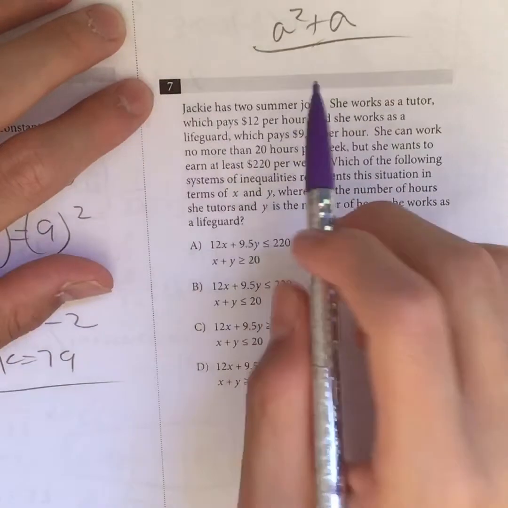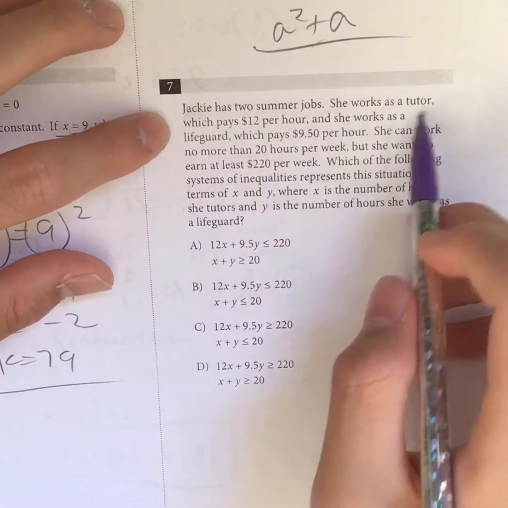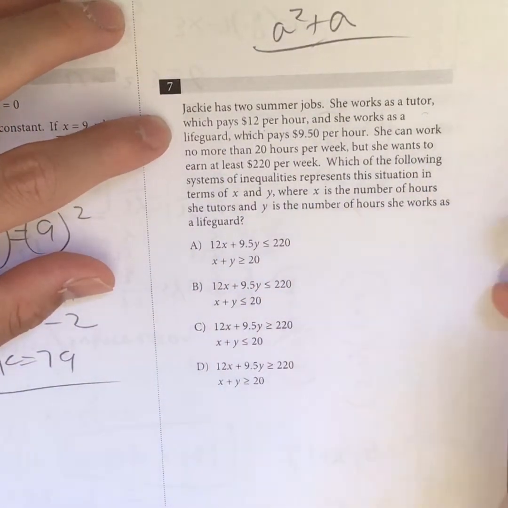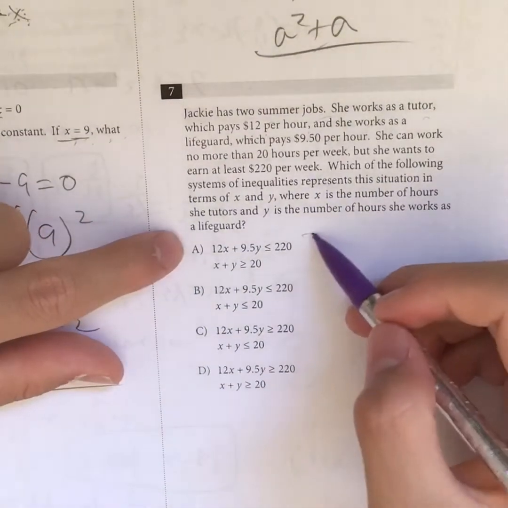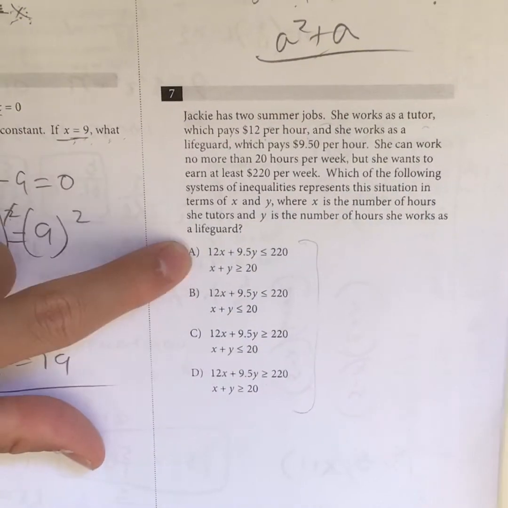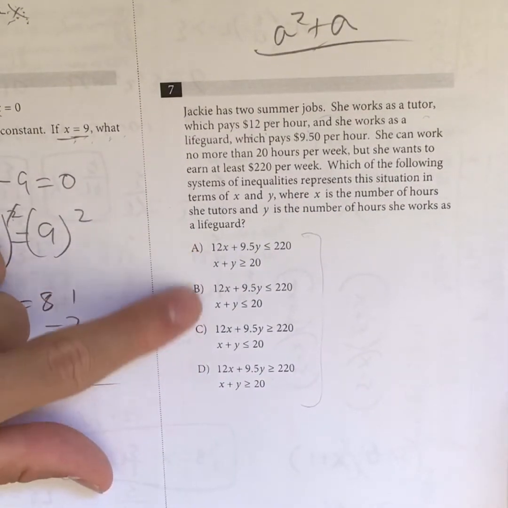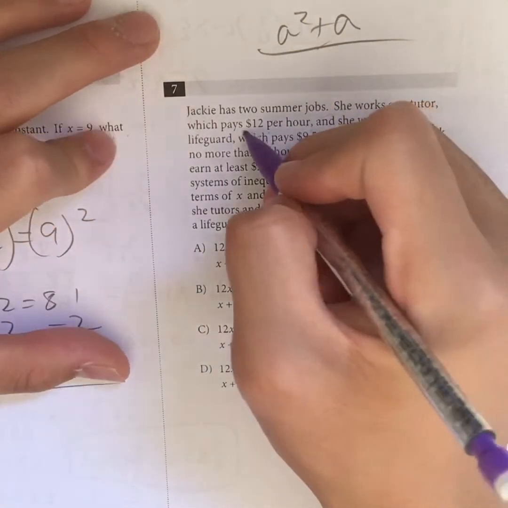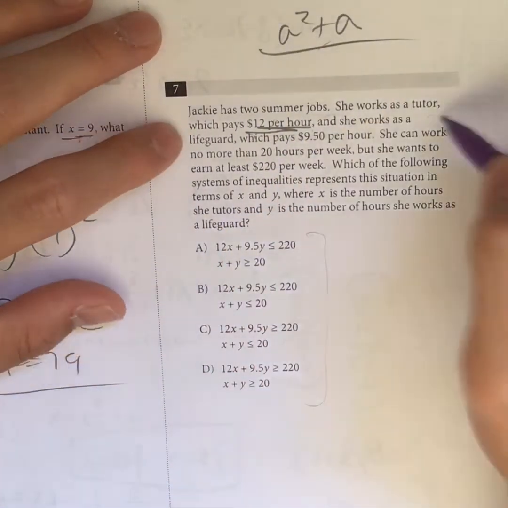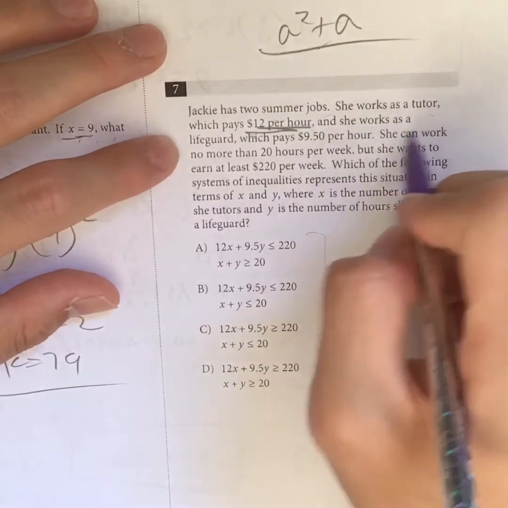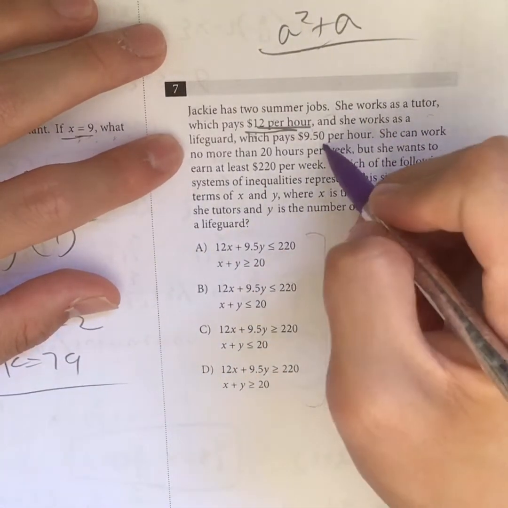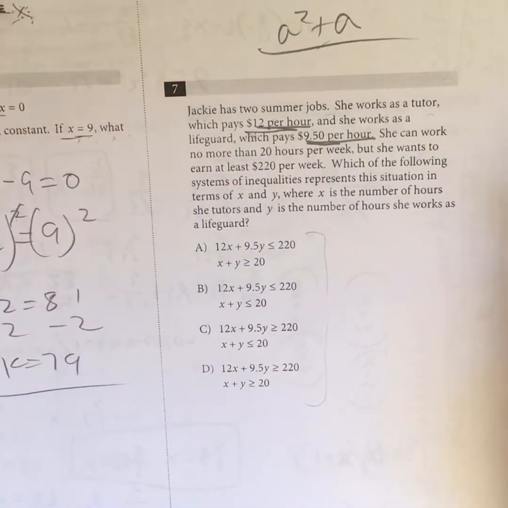Alright, question 7. Jackie has 2 summer jobs. She works as a tutor, which pays $12 per hour. That's going to be very important because, as you can see right here, we have a bunch of systems of inequalities. So highlight that. $12 per hour for tutoring. And she works as a lifeguard, which pays $9.50 per hour. Highlight that as well. That's going to be a key detail.